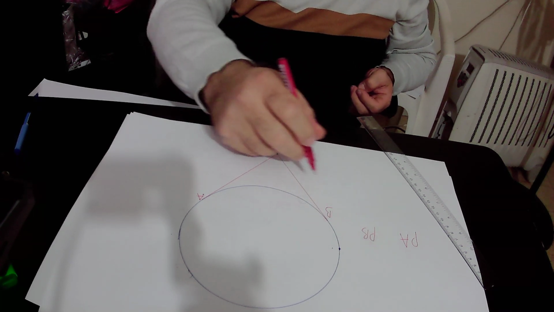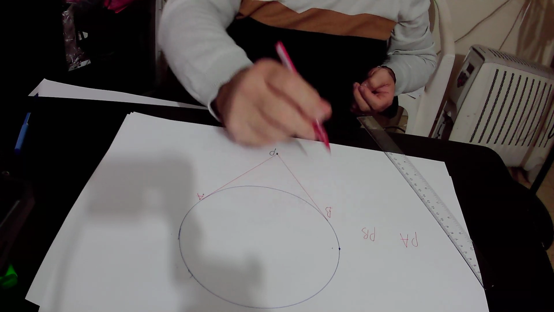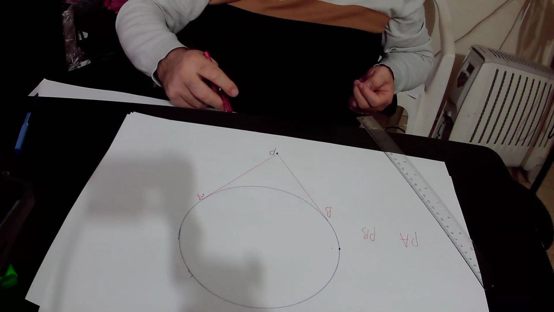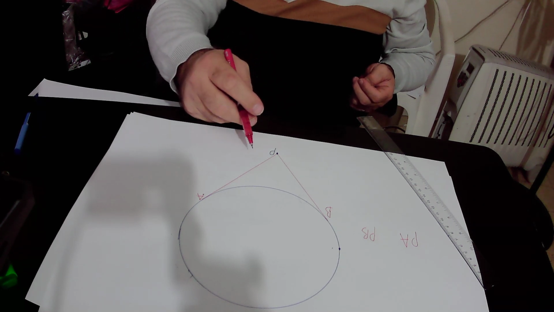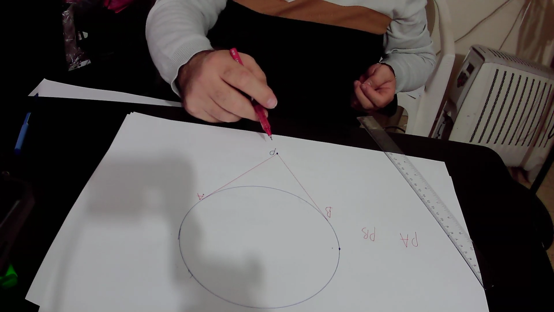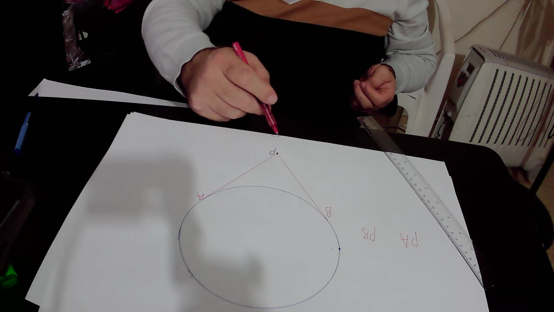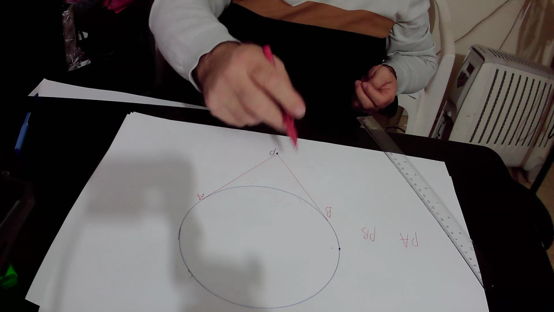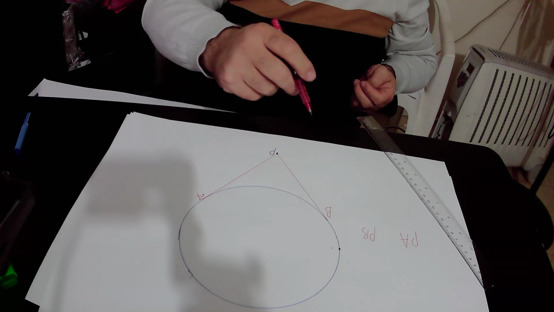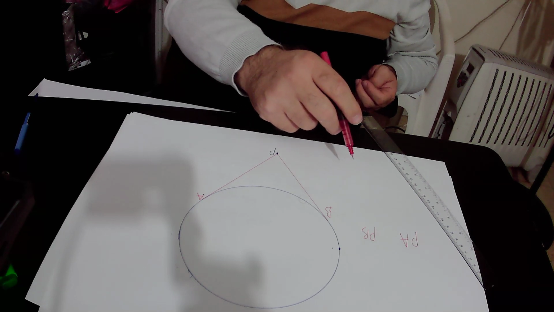According to the two tangents theorem, whenever you draw two tangents from an external point to a circle, the lengths of those two tangents are equal. We drew two tangents from external point P to this blue circle, and therefore those two lengths are equal to each other.